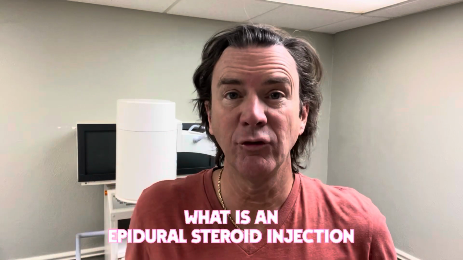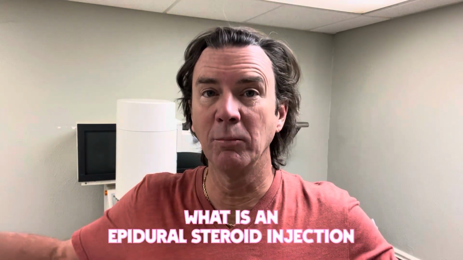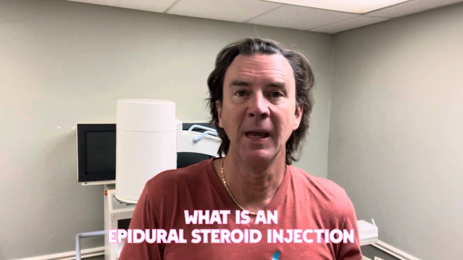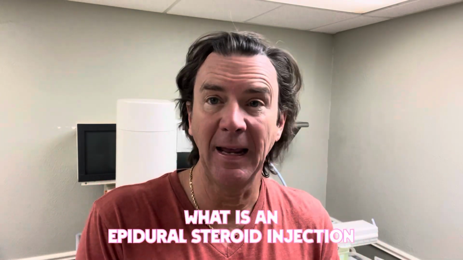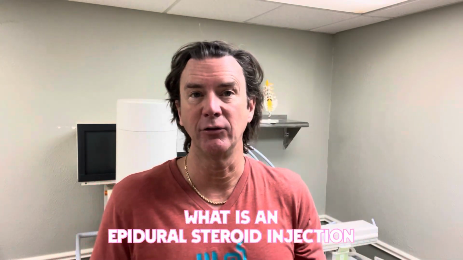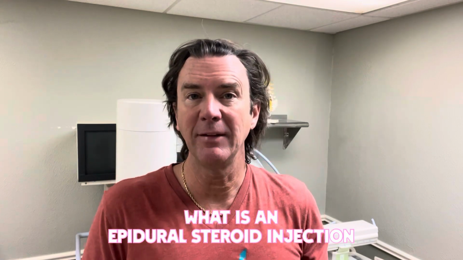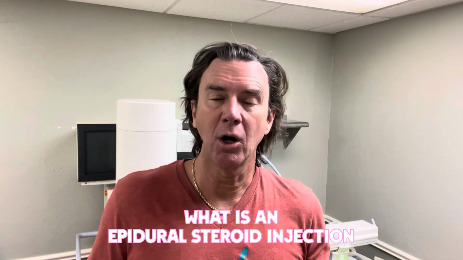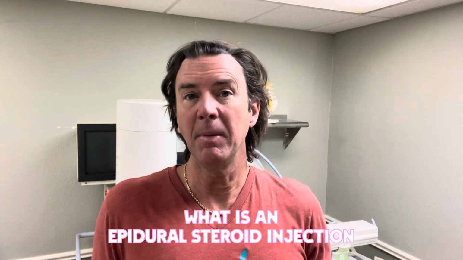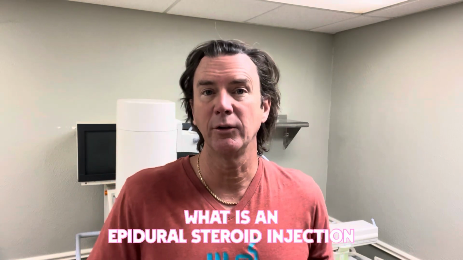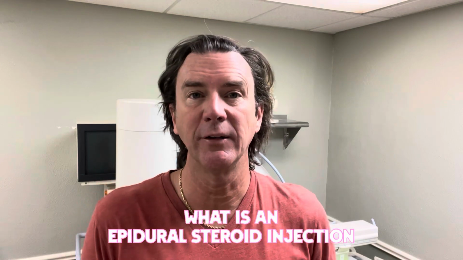So the actual injection is done right here in a room like this. This is our procedure room. You come in, and you have the choice of having anesthesia or not having anesthesia. Some people want a little IV sedation that makes them calm down and relaxes them. It's easier for them, and easier for us to do. But about 15 to 20% just want to do it with a local anesthetic, and either way is fine.